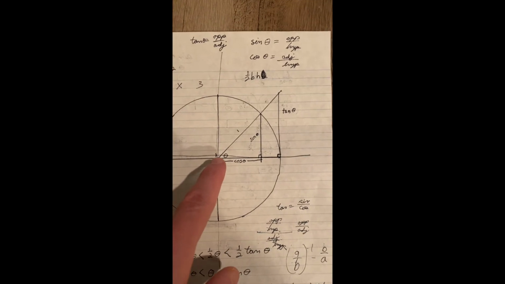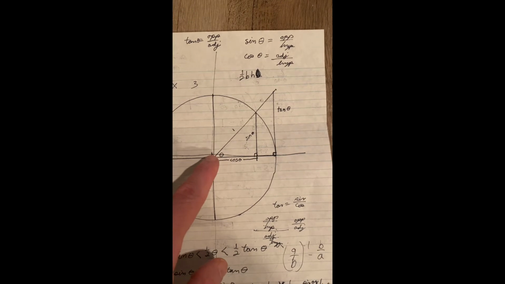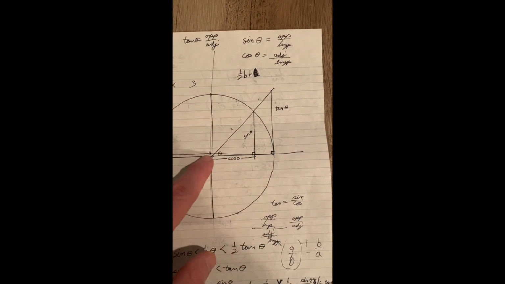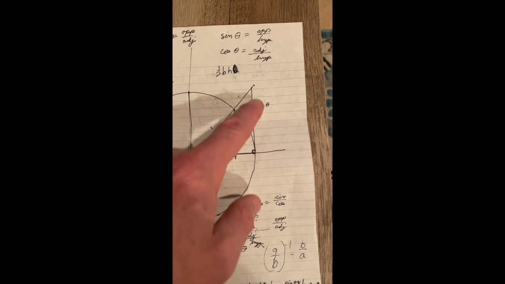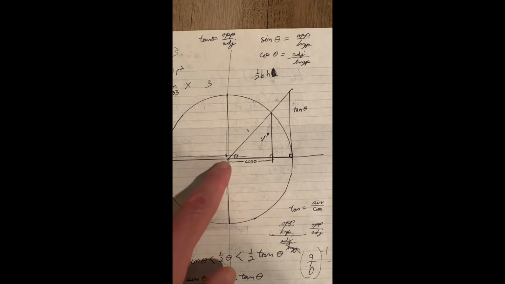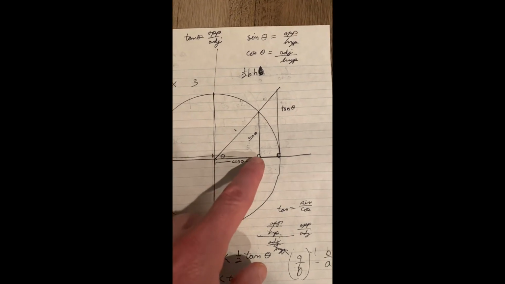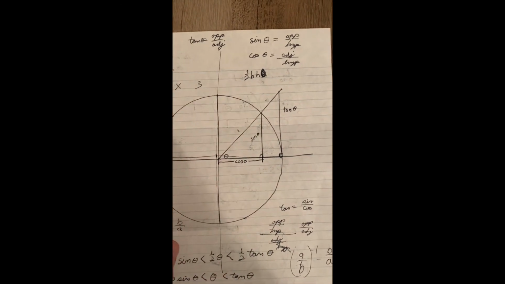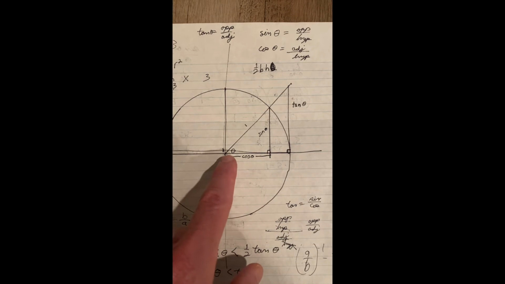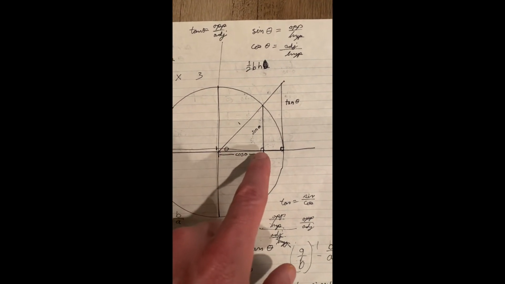We start off by saying that the area of this triangle is less than or equal to the area of this section of the circle, which is less than or equal to this larger triangle. Any triangle's area is the width times the height divided by 2. If the angle is theta, the width is cosine theta and the height is sine theta.